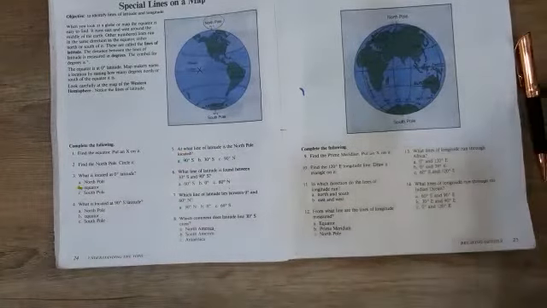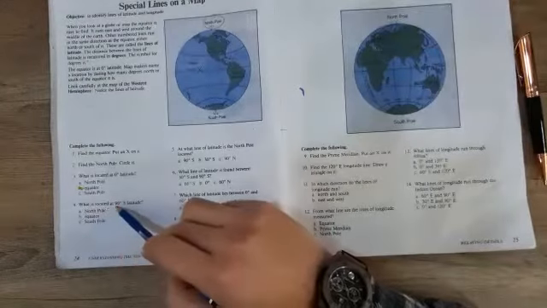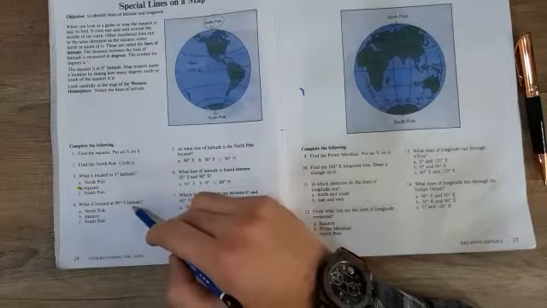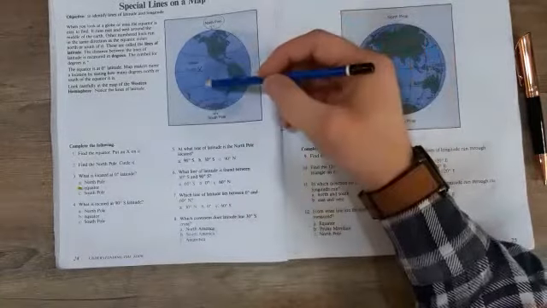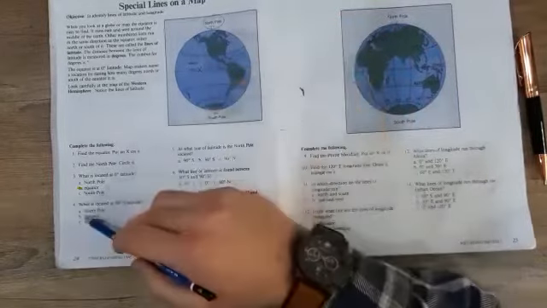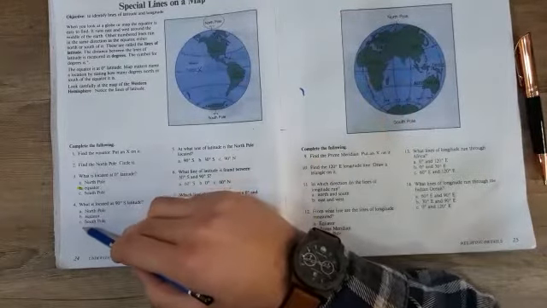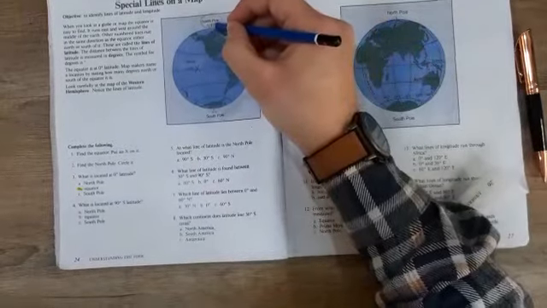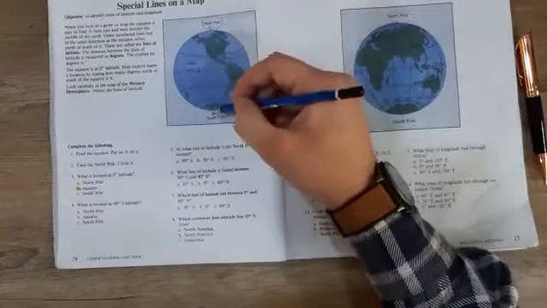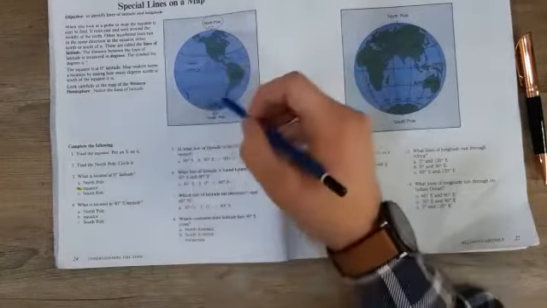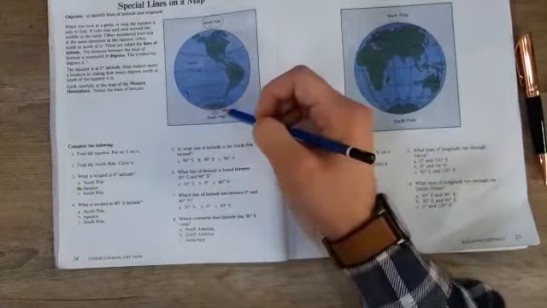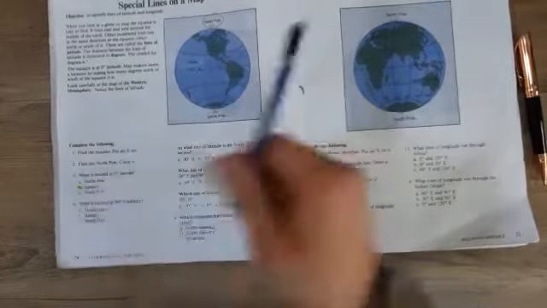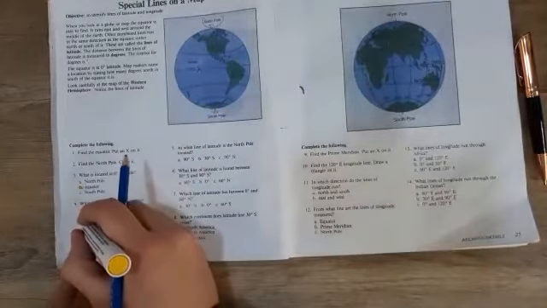Number 4. What is located at 90 degrees S, meaning south latitude? Is it A, North Pole, B, equator, C, South Pole? Here you have 90 degrees north and here you have 90 degrees south. So what is located at 90 degrees south latitude? Sure, it is South Pole. So number 4 is C.